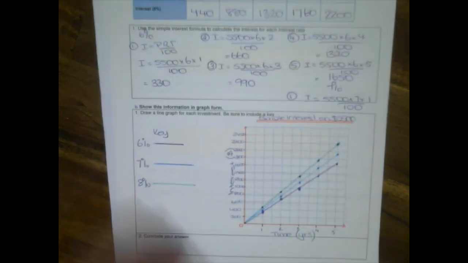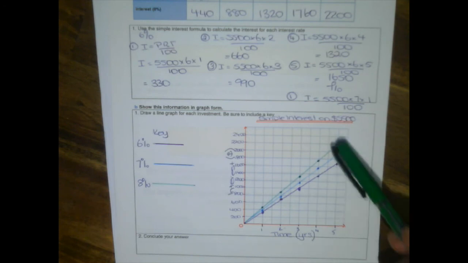So just as expected, the higher the rate, the more interest you're going to earn. That just separates the three, and your key will help you identify which rate you're graphing.